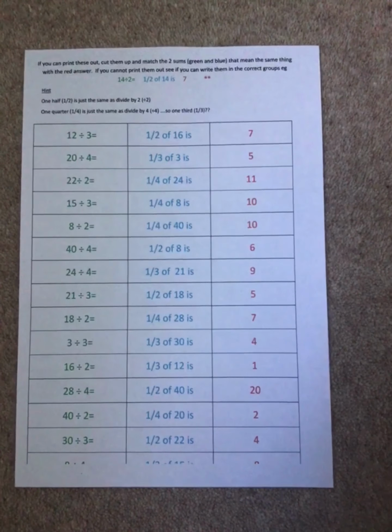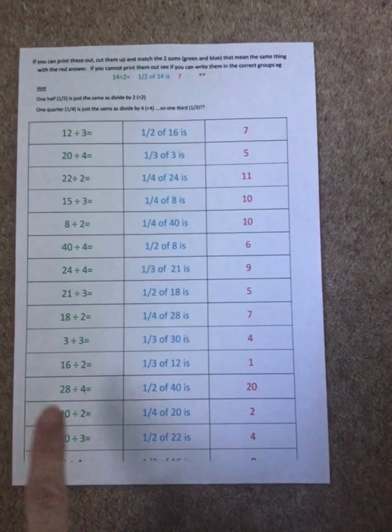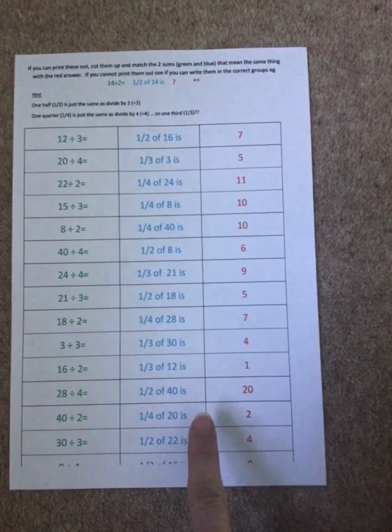What your job is today is to match a fraction sum, a division sum, and an answer. You need to print this one out really. If you can't print it out, then you can look on your screen and write them out because they're all in a muddle. I'll show you. So this is the sheet. You can see you've got your dividing sums, you've got your fractions.